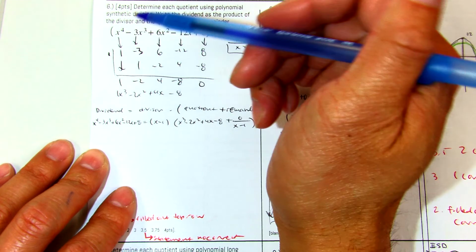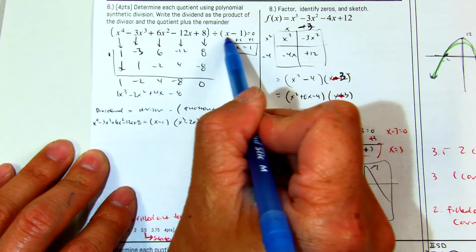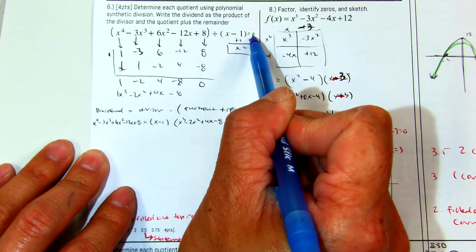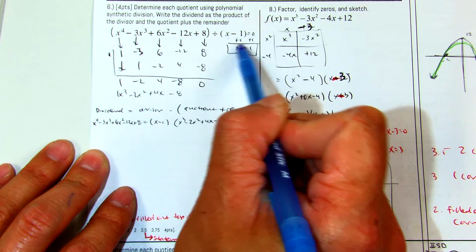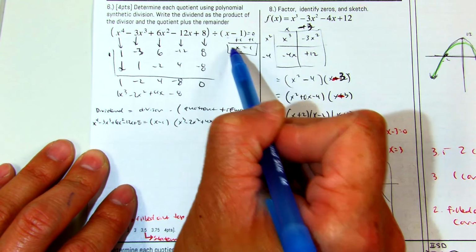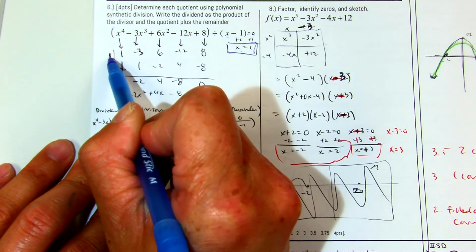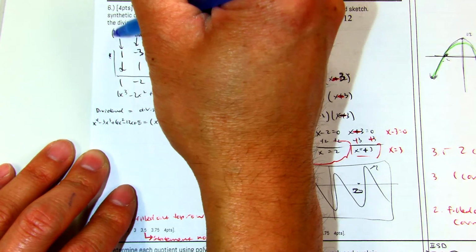For synthetic division, I'm going to take x minus 1, the factor, and make it a 0. Set it equal to 0, add 1, x equals 1. This is what I'm putting here on the outside. I'm looking at the coefficients. They drop down.